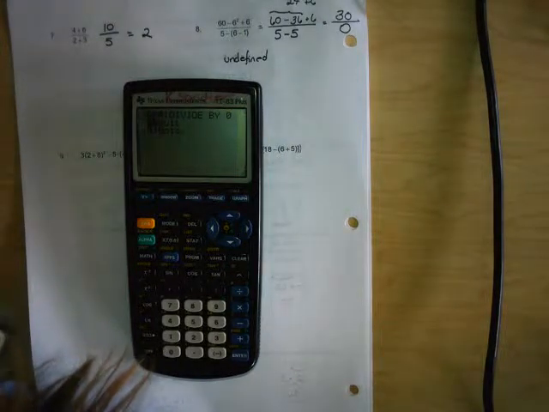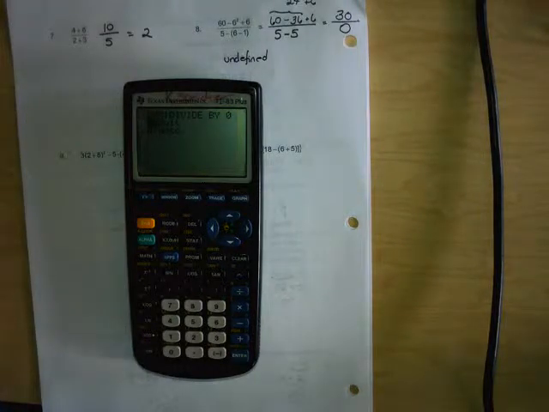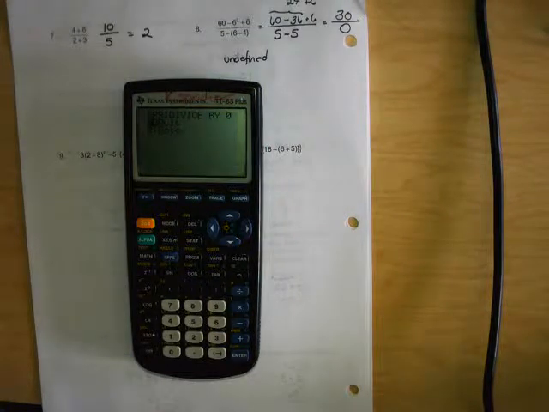Where's the infinity symbol? Interesting. It's not really infinity. It's nothing. It doesn't exist. It's a big fat error. Error.